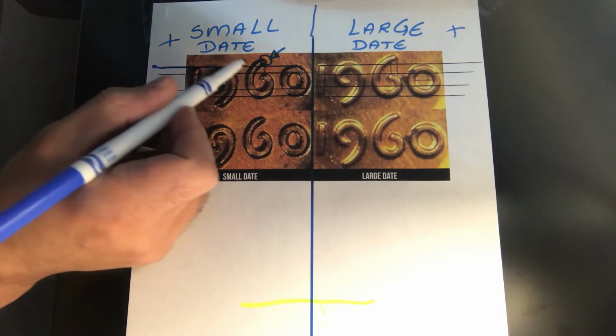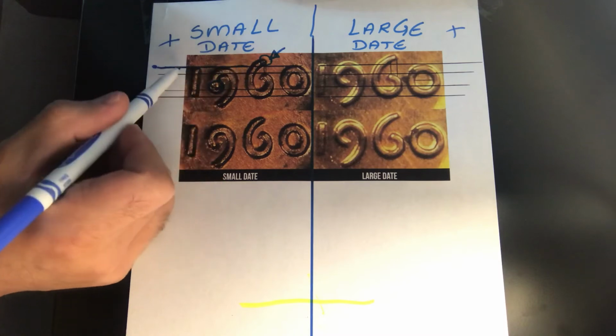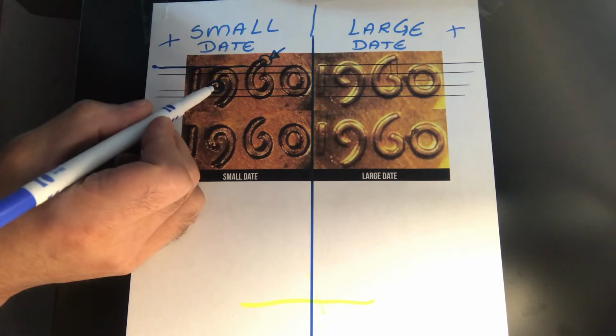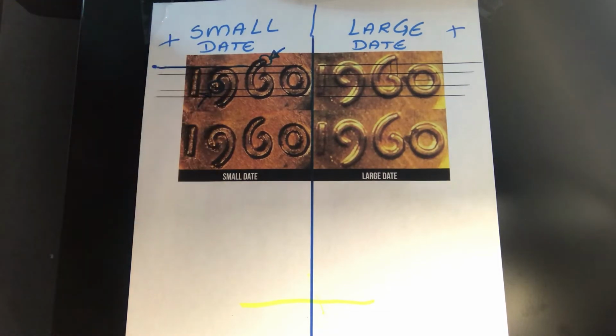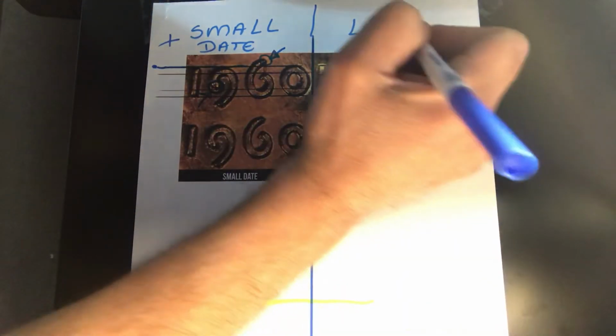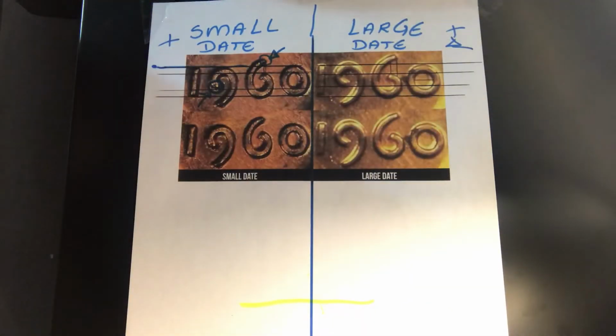Basically, this way you focus: the number 1 and number 9 are under the line, on the same level. The number 9 and the number 6 right here are pointed. They have a pointed look. Okay. So it's a small date. Let's focus now on the large date.